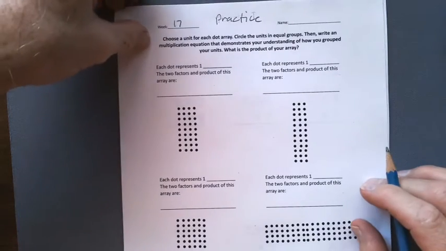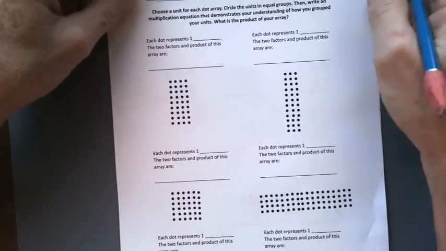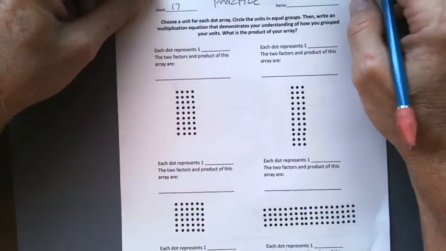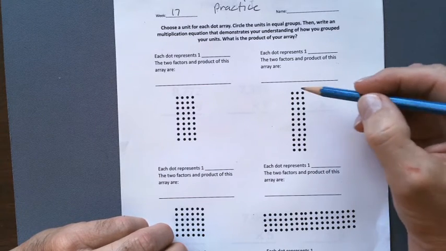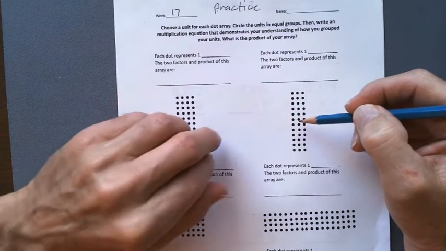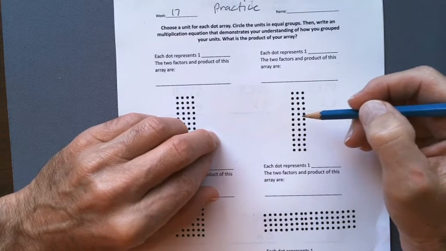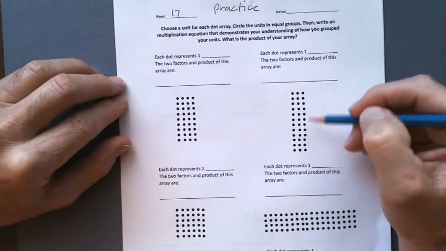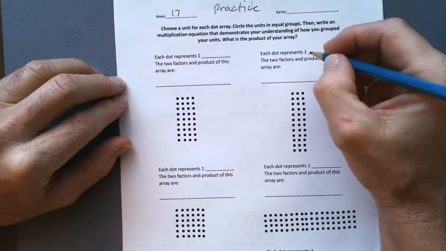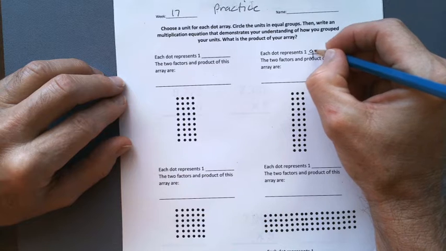This is a practice. You've seen this before. There's a test in this package. So this is some practice for testing. Each one of these dots is going to represent one unit of something. So I'm going to say these dots here are going to represent one gumball.